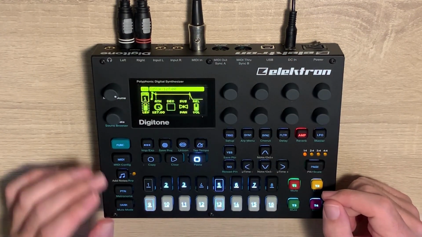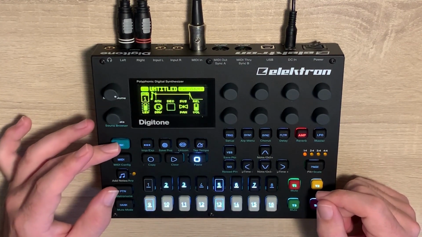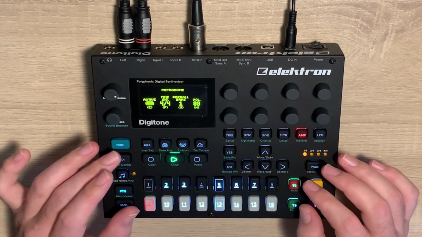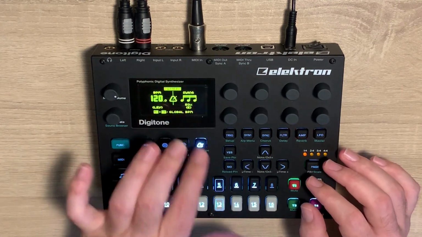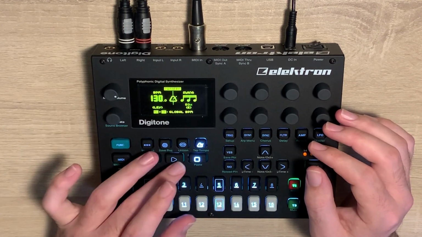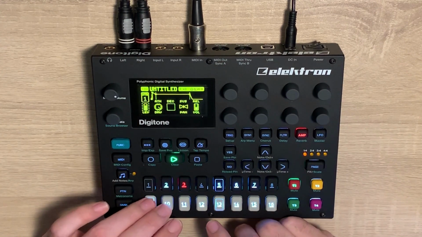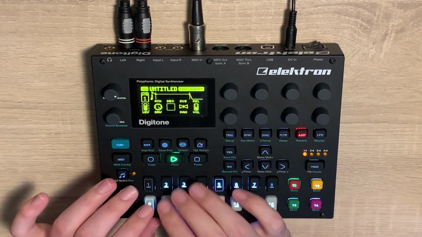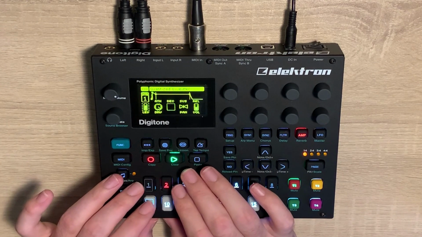Now let's make something. Let's engage metronome. Active. Yes. Tempo. 130, yes. Okay. Tick, tick, tick.